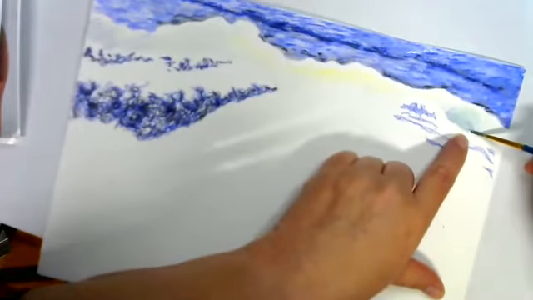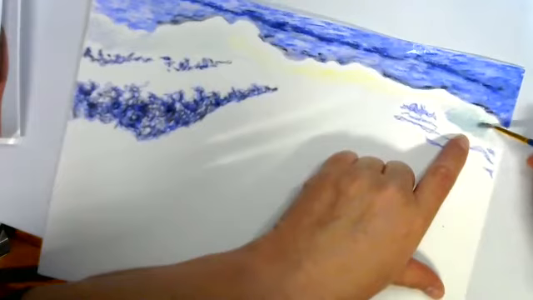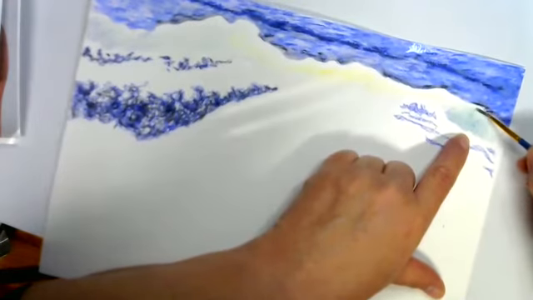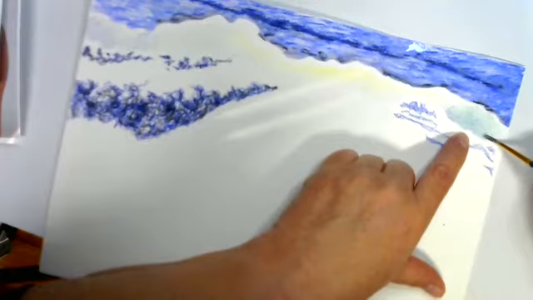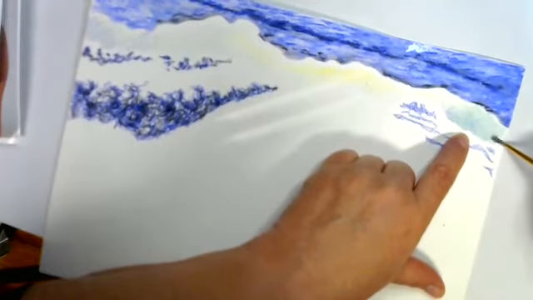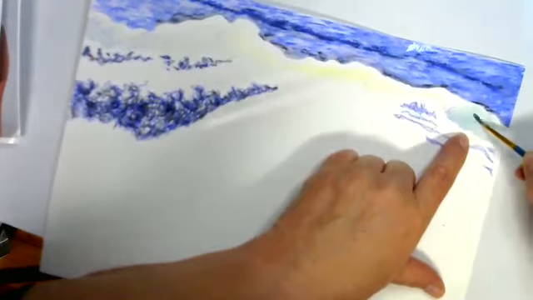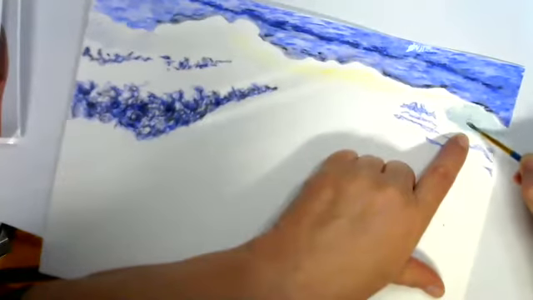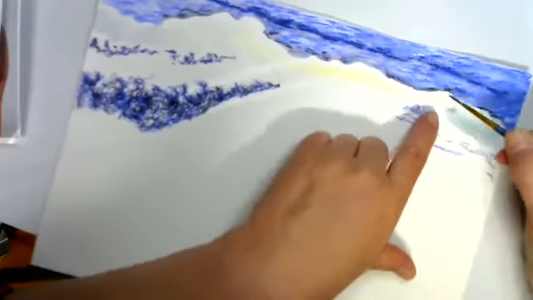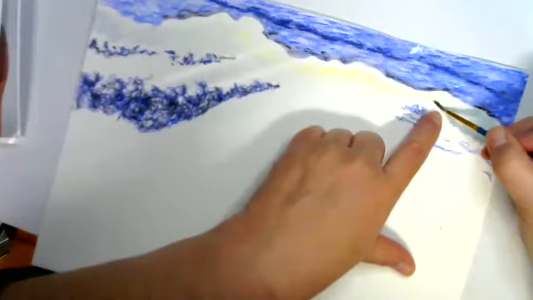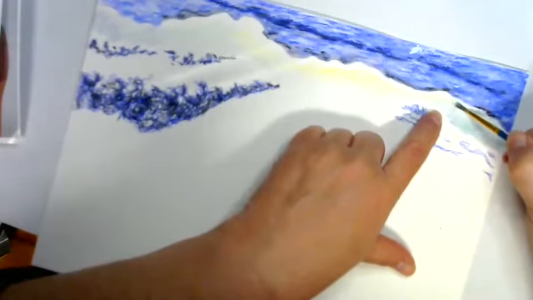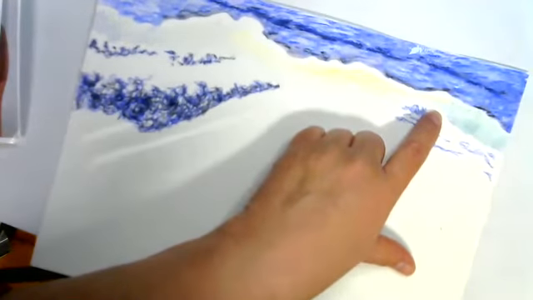I want to make sure to save that sharp edge.